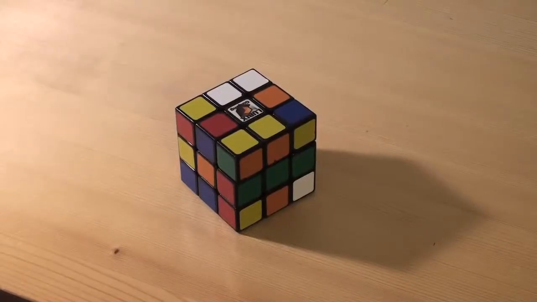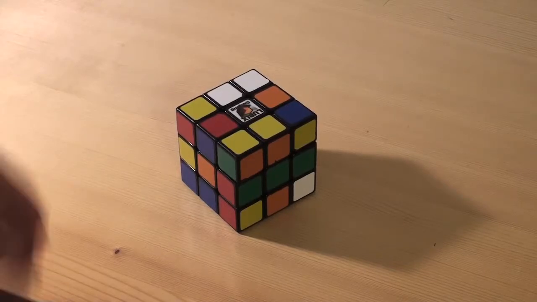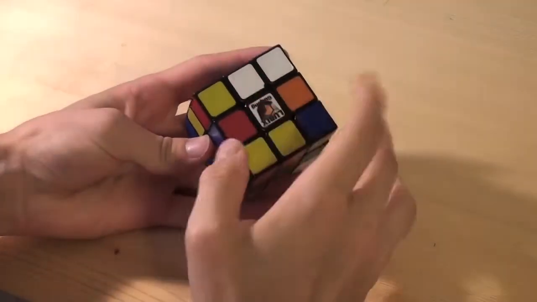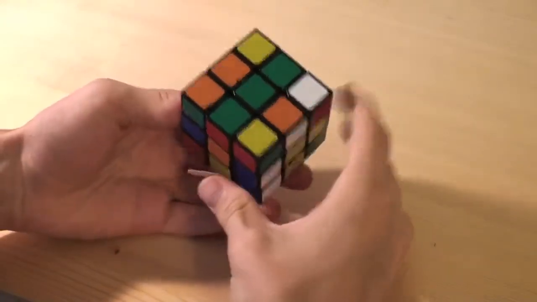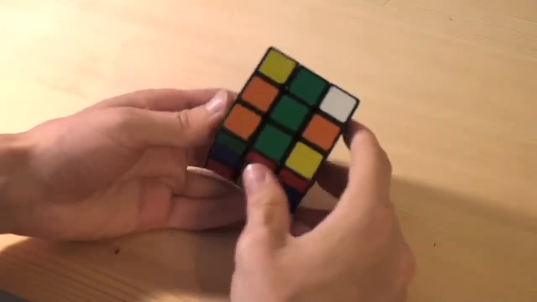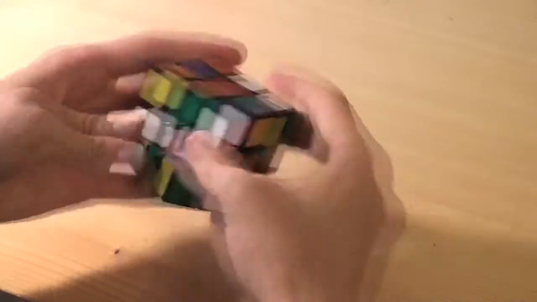So the first part of solving a cube, of course, is to scramble it. Personally, I don't like to have such things as L's or lines in my scramble because that just makes it easier to solve. So let's get rid of those.